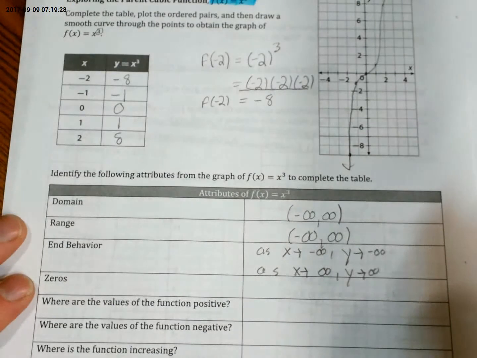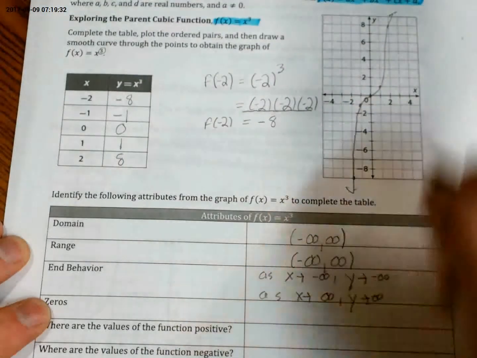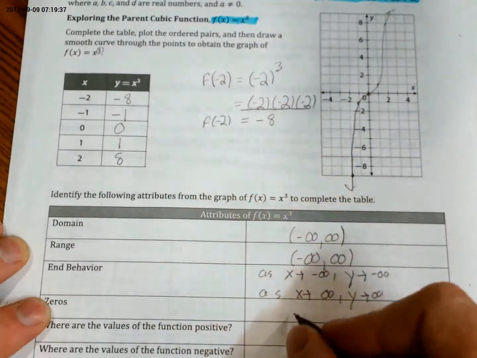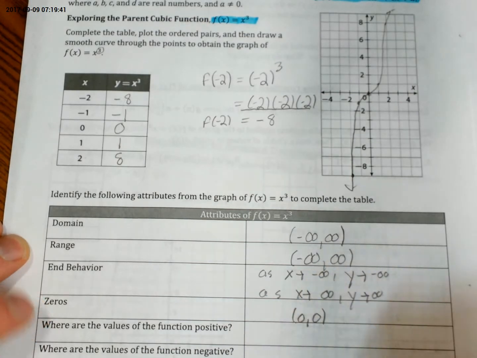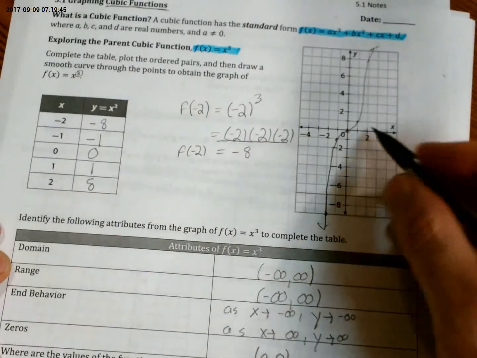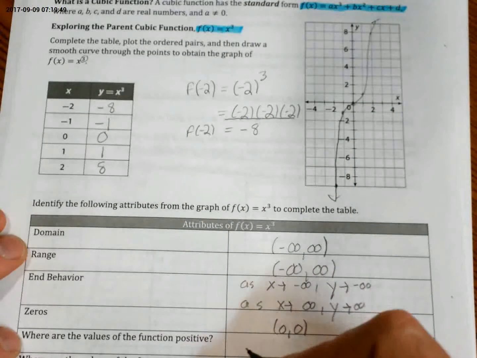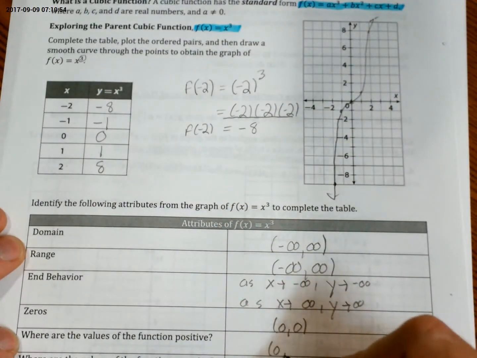I'm going to do every other one of these. So here's a 0. My 0 is right here. That's your x-intercept, or your solution. So my 0, there's only one in this case, on this one, 0, 0. And the values for which the function is positive, well, that would be everything off in this direction. It looks like it starts just after 0, so soft ending on 0, all the way up to infinity.